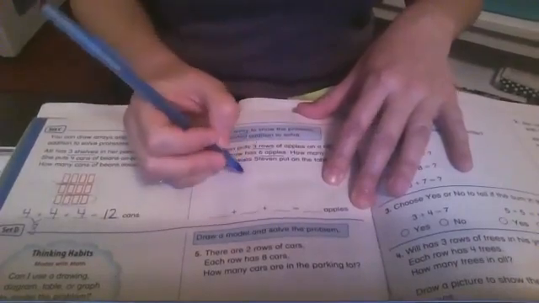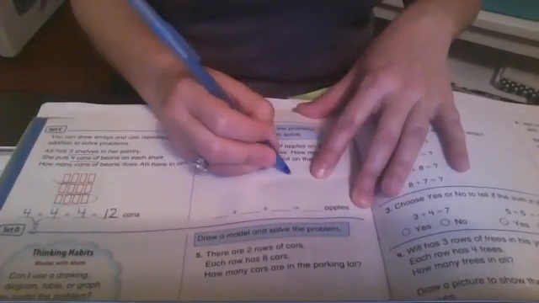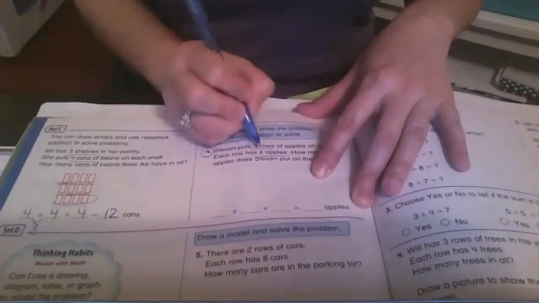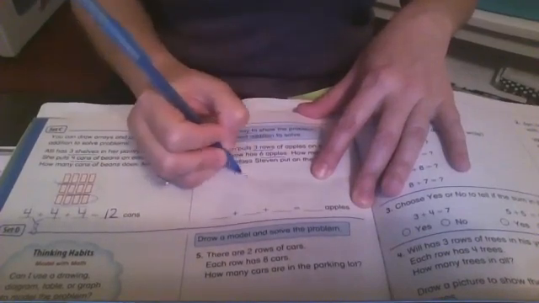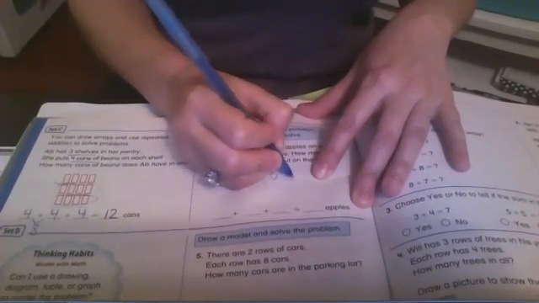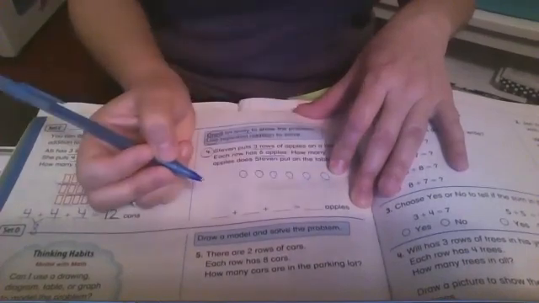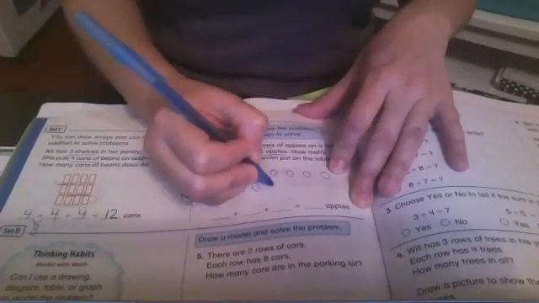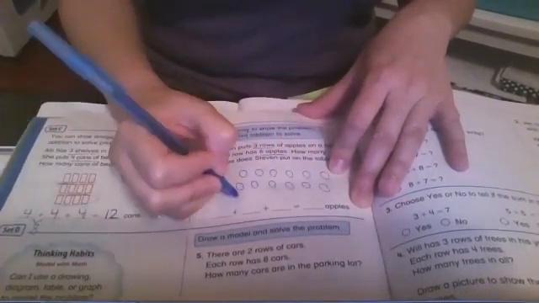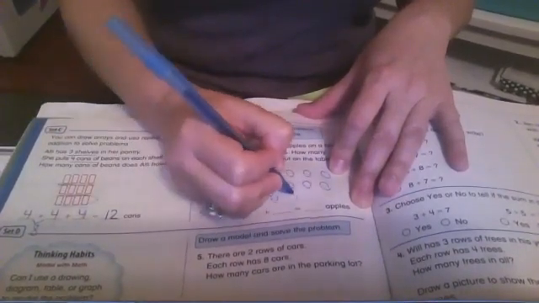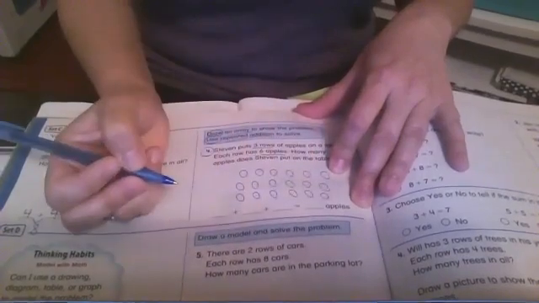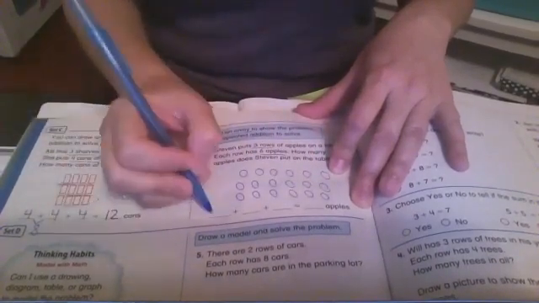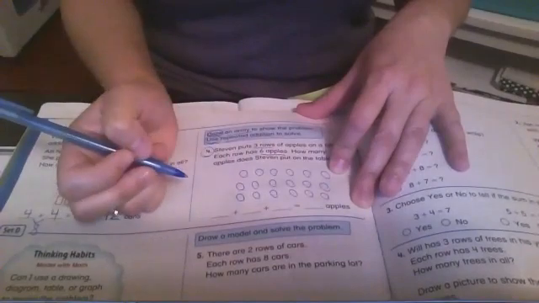So I have 3 rows, and I know my rows are going to go from side to side, and in each row I have 6 apples. So I have 1, 2, 3, 4, 5, 6 in one row, 1, 2, 3, 4, 5, 6 in another row, and finally 1, 2, 3, 4, 5, 6 in my last row. Okay, now I'm going to write my equation to match this.